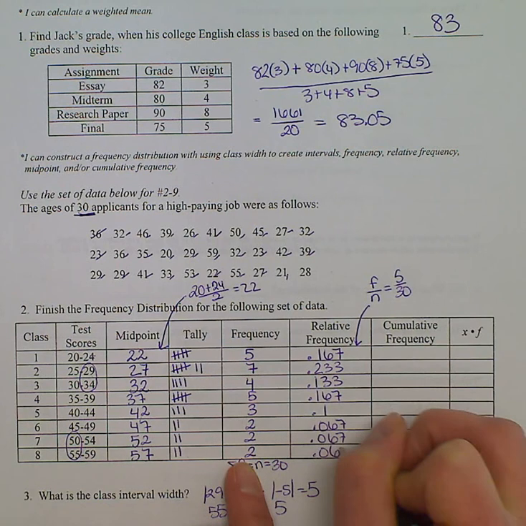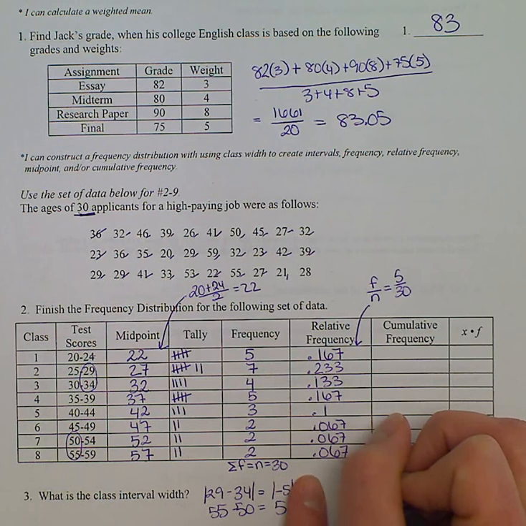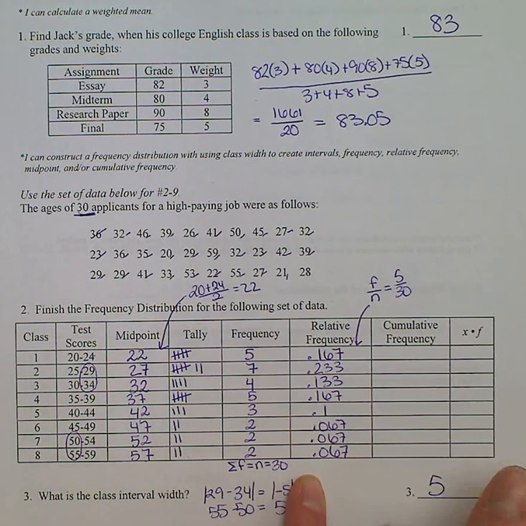Now, if we take the sum of this column, we should get something close to 1, because 100% of our data is accounted for in the table.